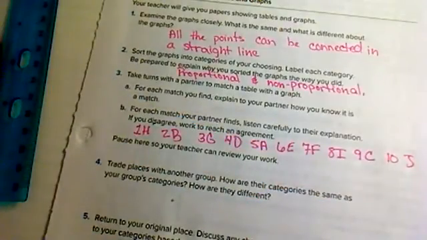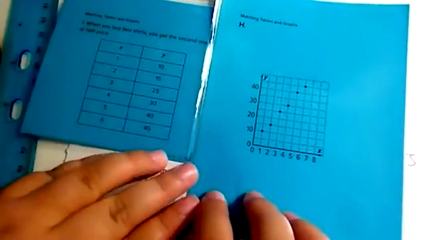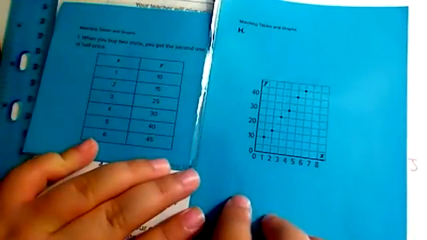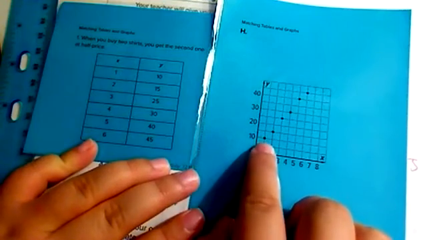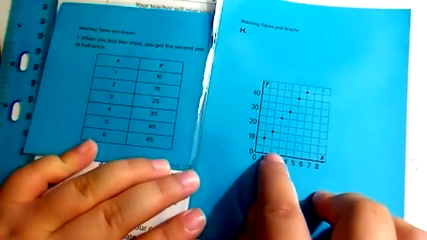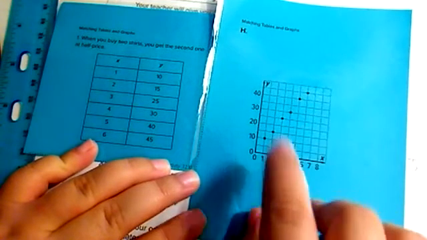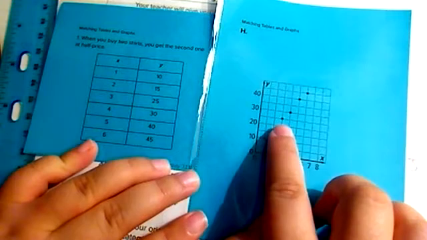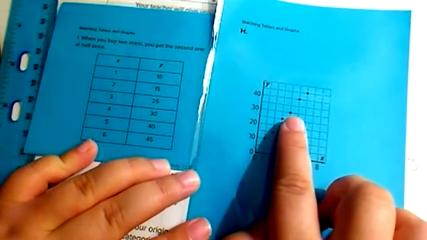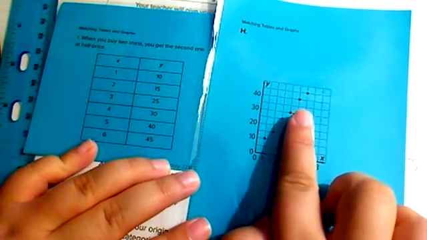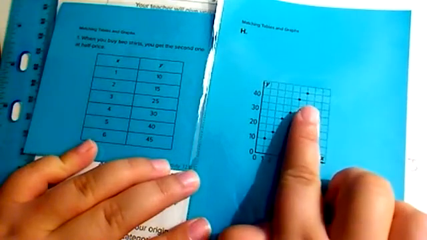Let's look at another one. Let's look at 1H. So 1H, we have 1, 10. So here, 1, 10. 2, 15. 3, 25. So we go to 3, it popped up to 25. 4, 30. 5, 40. 6, 45. So all of these points are again on this graph. So that's what you should have been looking for when you were matching these up together.